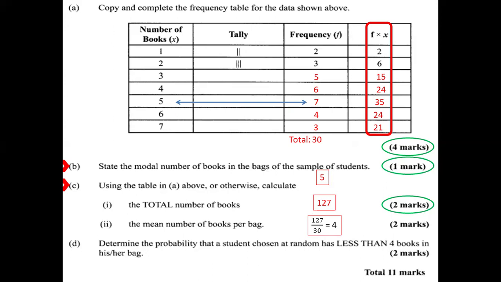For this video, I don't have the formula for finding mean, but from a frequency table, the mean x is normally equal to the summation of the fx column divided by the summation of the f column. So 127 divided by 30, and that would be the notation.